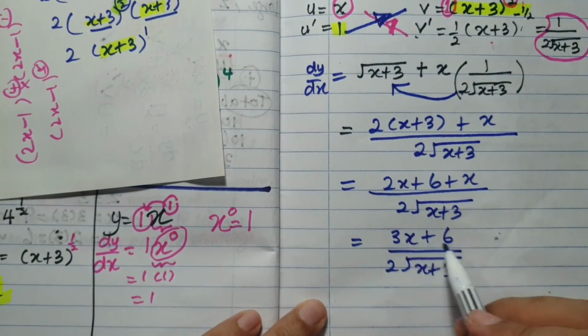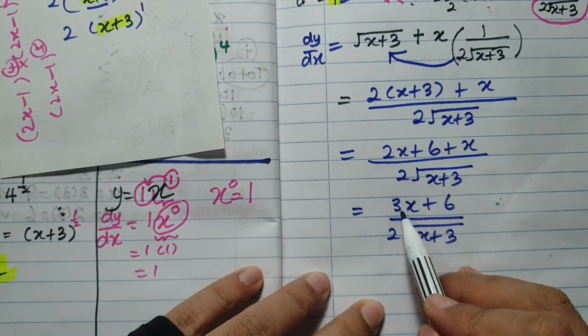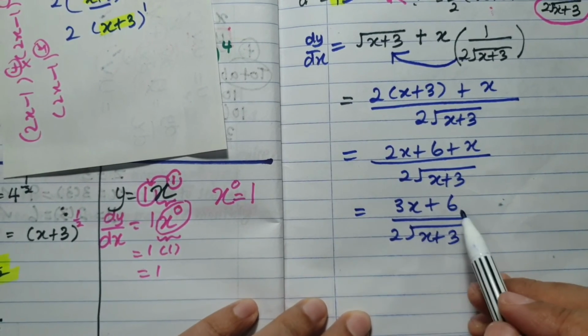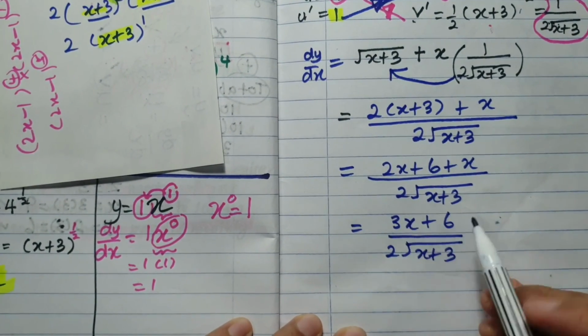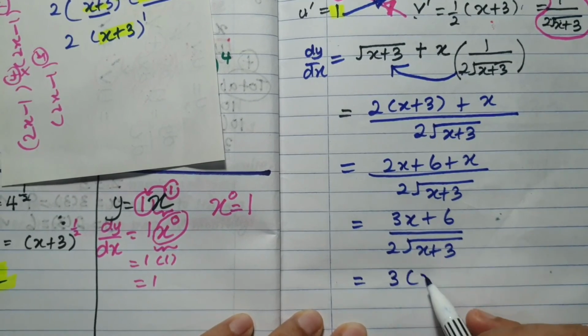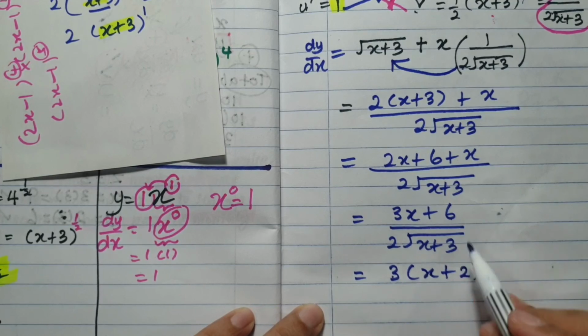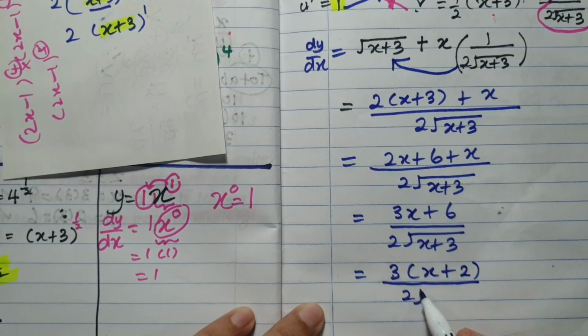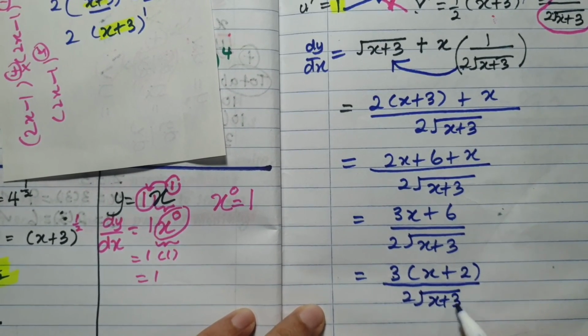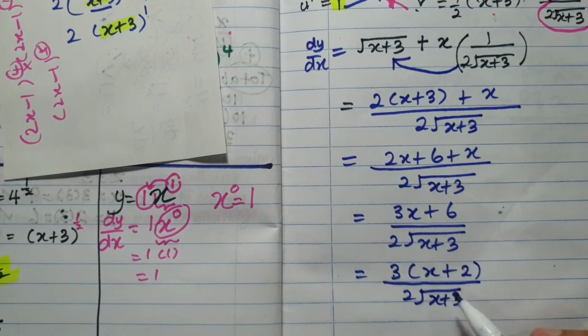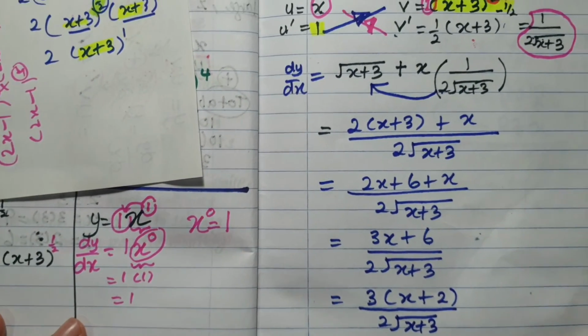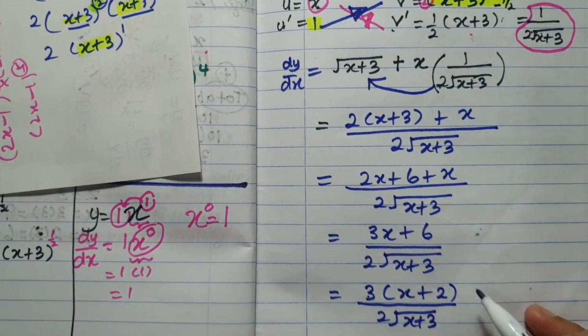Look at this one, it is not finished yet. Why? As long as you can simplify, you simplify. I mean factorize it. 3 and 6, you can take out 3. It becomes 3 times x plus 2, because 3 times x is 3x and 3 times 2 is 6, over 2 square root of x plus 3. Done. Now you cannot simplify any more, so that's the final answer.